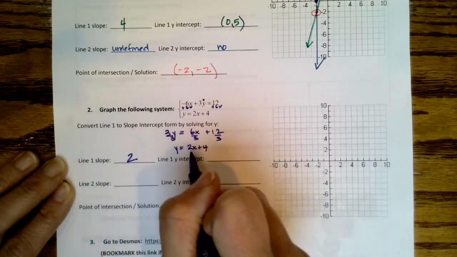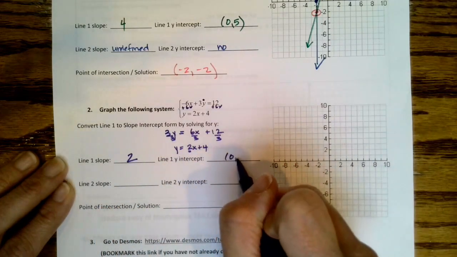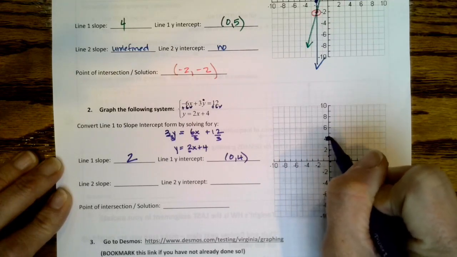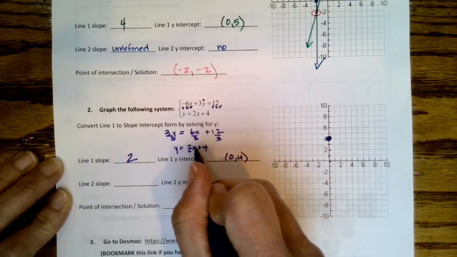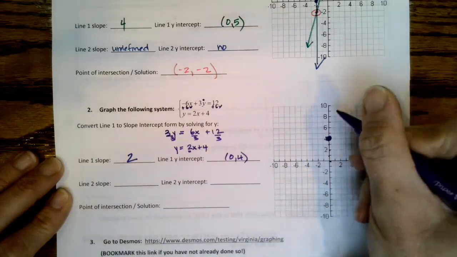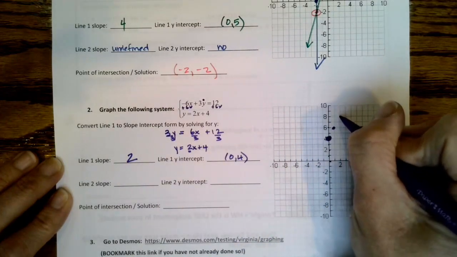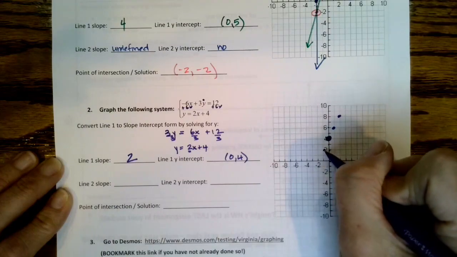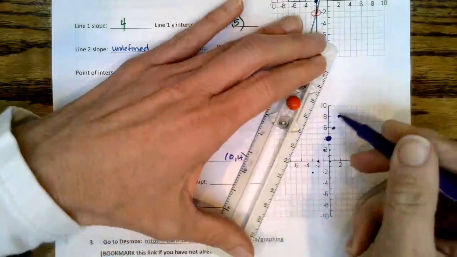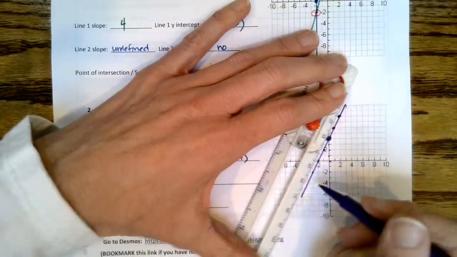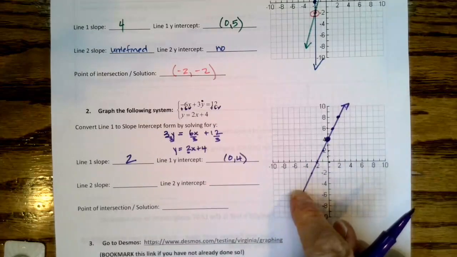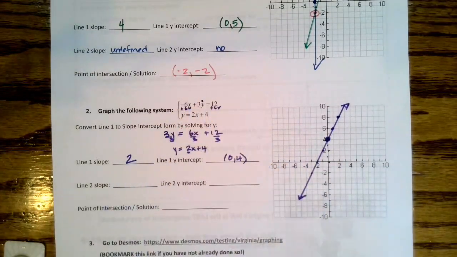My slope is 2. Here it is. And my y-intercept means I go over 0 and up 1, 2, 3, 4, because if I plug 0 in for that x, this would zero out. All right, slope of 2. Rise 2, run 1. Rise 2, run 1. If I wanted to go backwards, I could fall 2 and go back 1. Notice each of my dots lines up. Draw my line. This line represents all of the solutions that make this equation true.